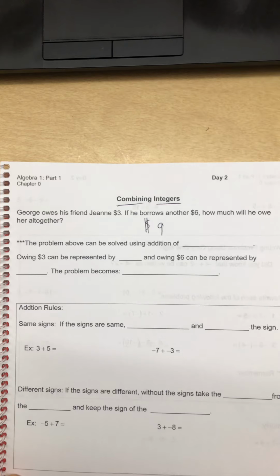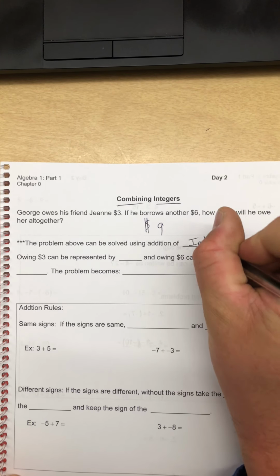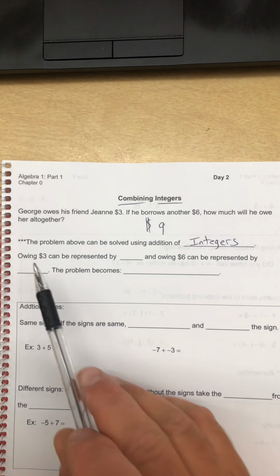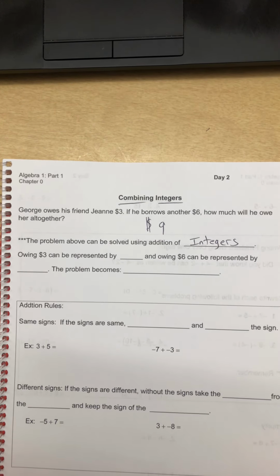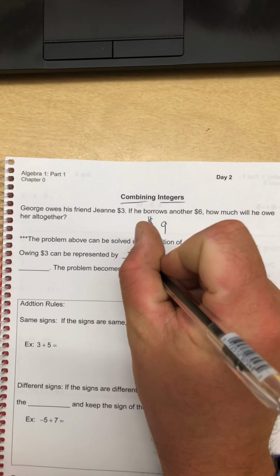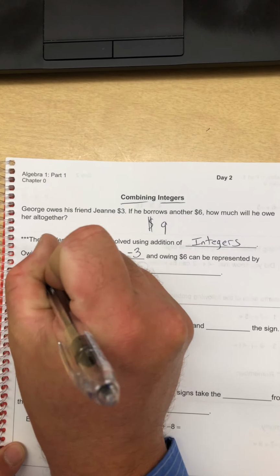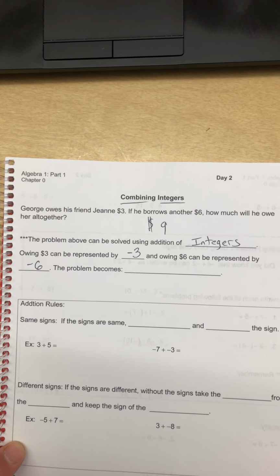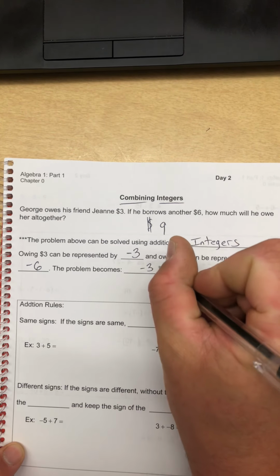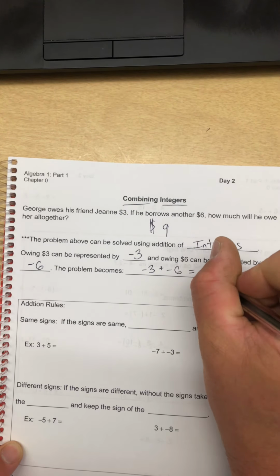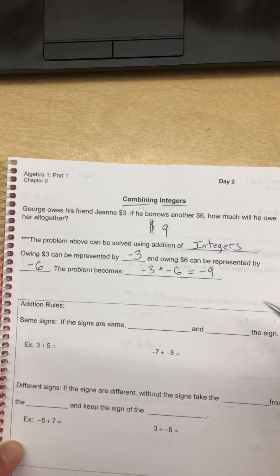This problem can be solved by using addition of integers. All right. Owing $3 can be represented by, if you owe someone money, that's actually like a negative amount that you have, right? You owe $3, so that's a -3. And owing $6, that can be represented by a -6. So now you actually have the problem of -3. You owe more, so you're going to add another -6 to it, and that would equal -9. So the negative sign is referring to owing someone the $9.